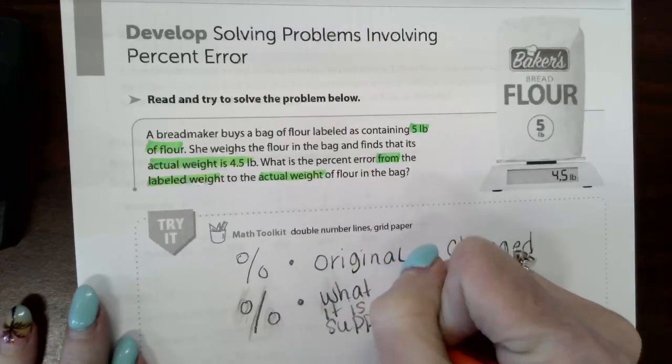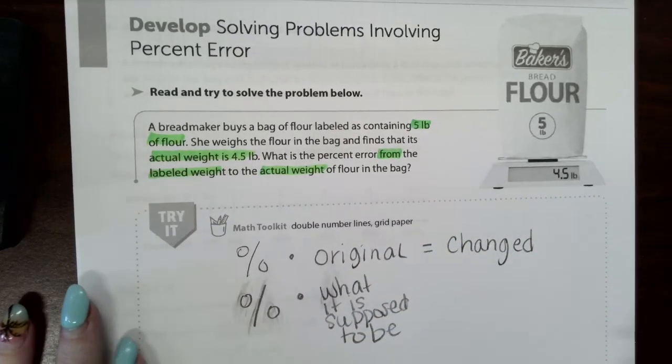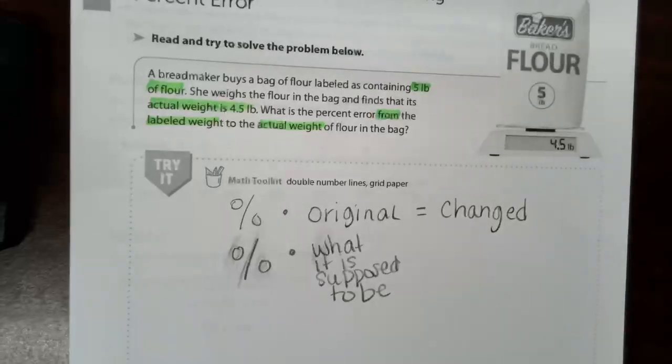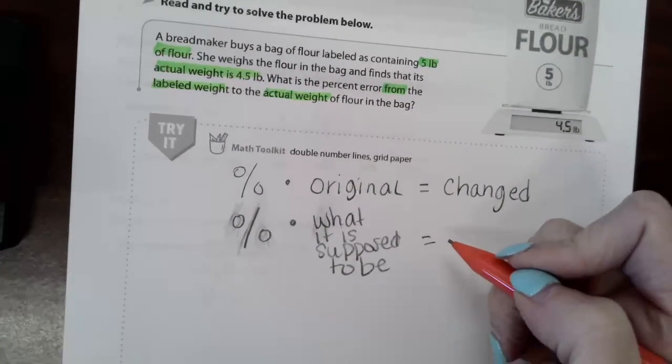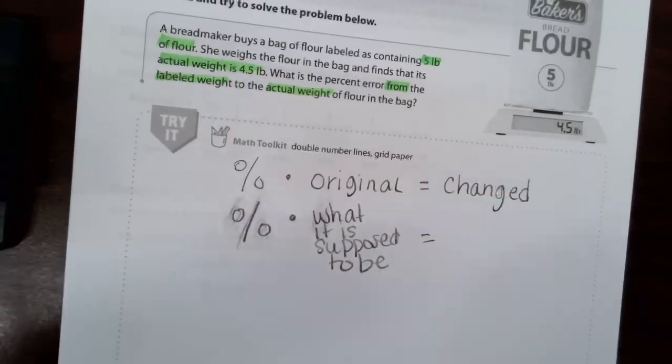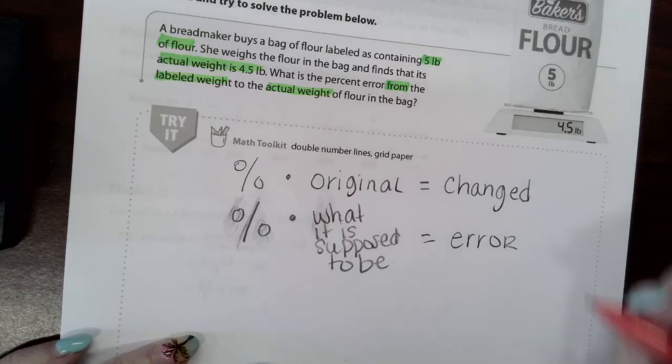There might be better words for that, but that's how I think of it, what it's supposed to be. Equals, and now we're still trying to figure out how much it changed, but instead of calling it changed, this is going to be how much the error was, how much it was off by.